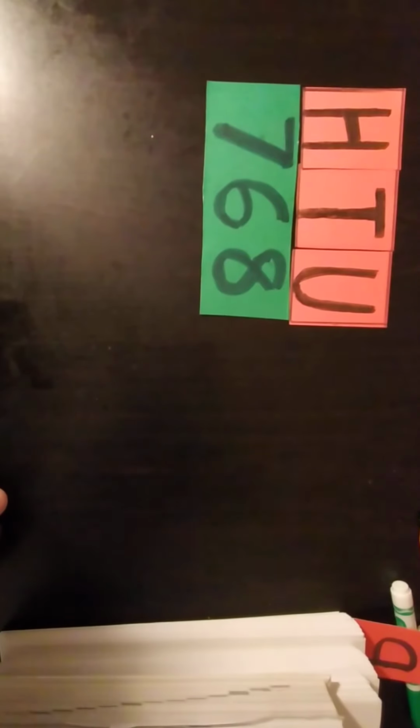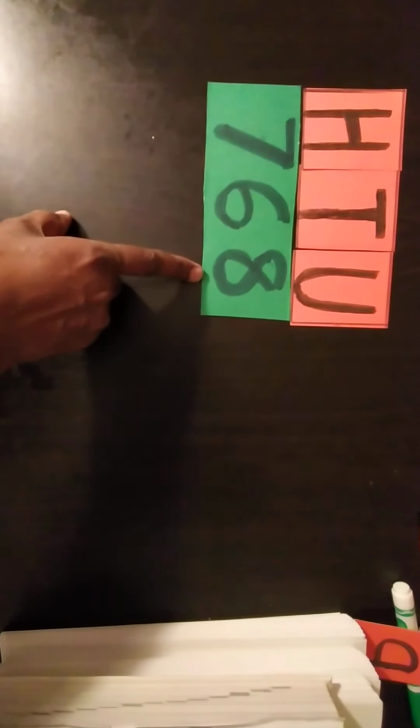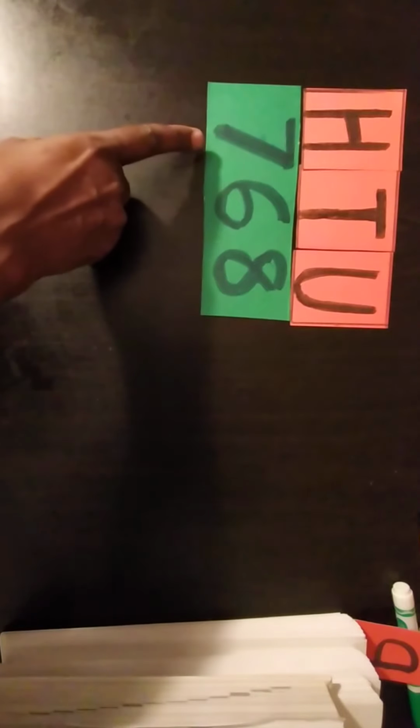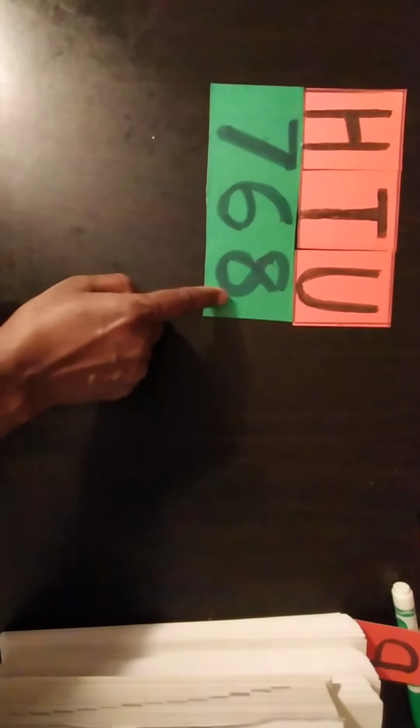First of all, let us take a number. Now here you can see I have placed a number 768. Now let us see the place cards which are kept on the number. 7 is in hundreds place, 6 is in tens place, and 8 is in units place.